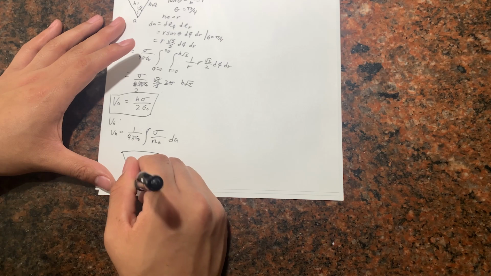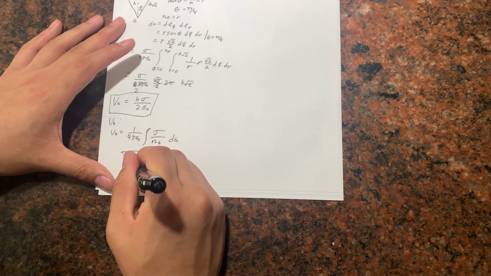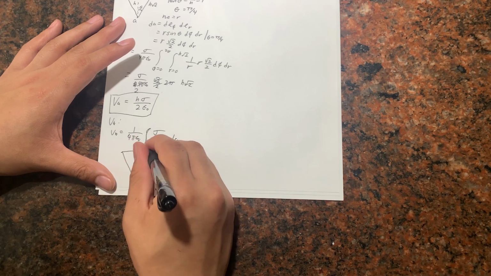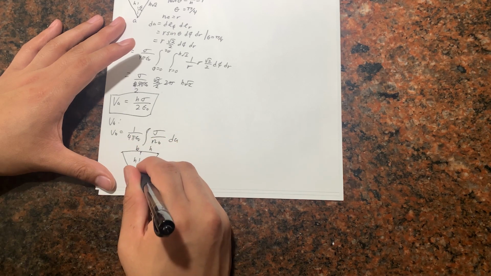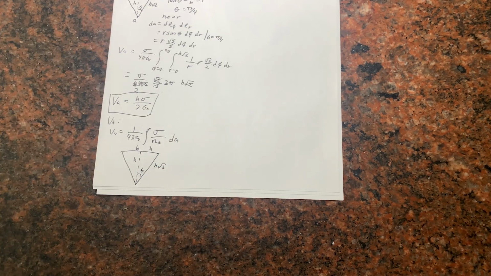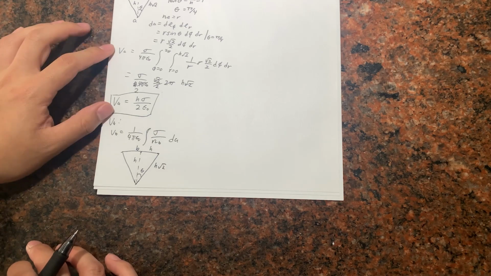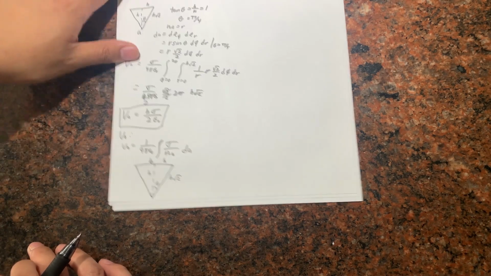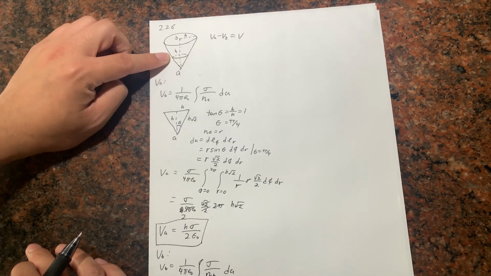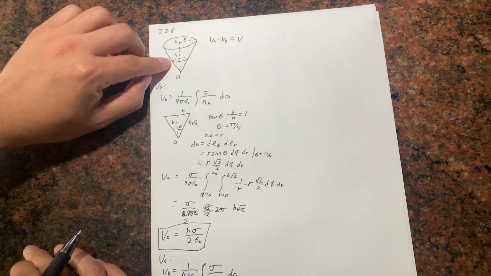Drew it a little bit bigger because you need to see this a bit more. So this time we have our B up here. This is still H. This is theta and H root 2. So what we'll be doing is, the surface charge, we're sort of splitting up this cone into a bunch of really thin circles.